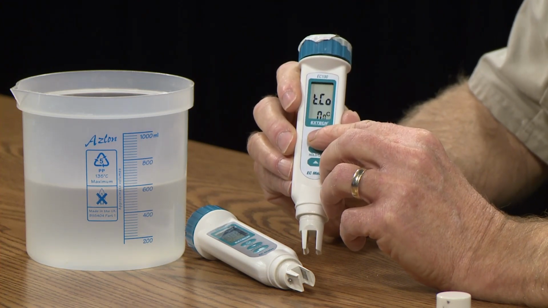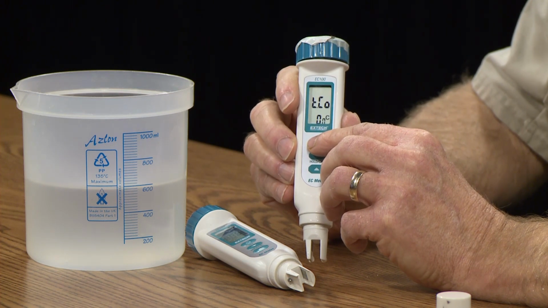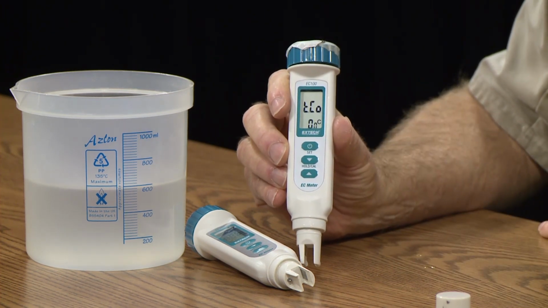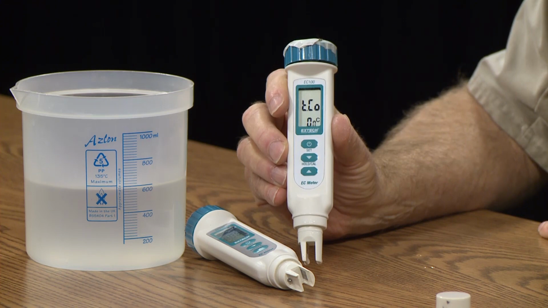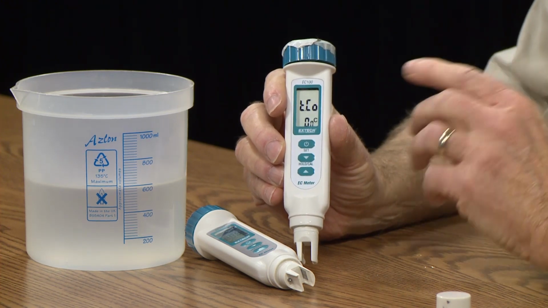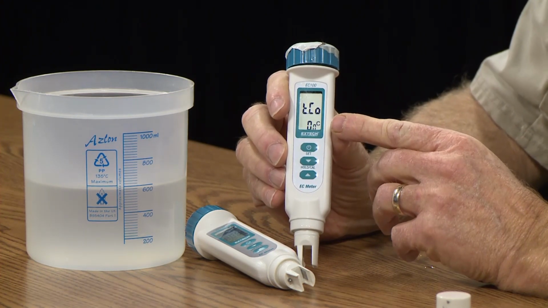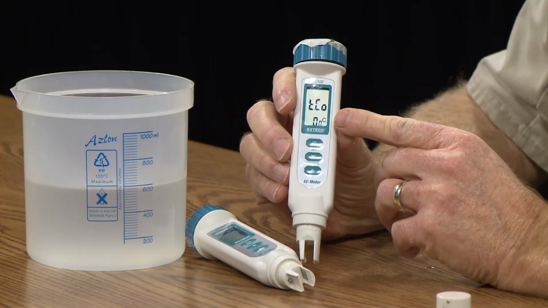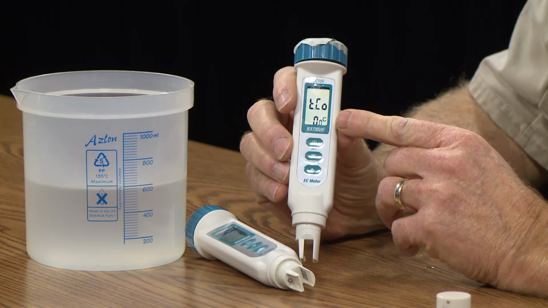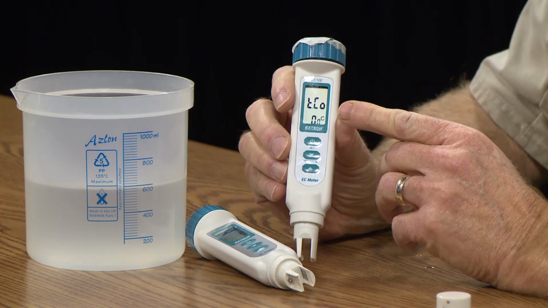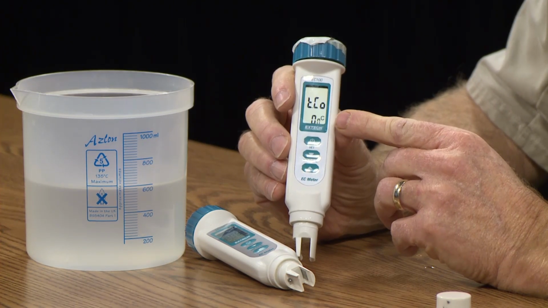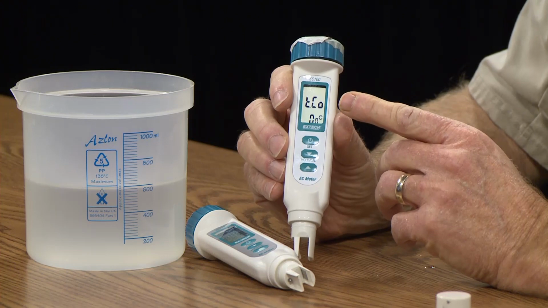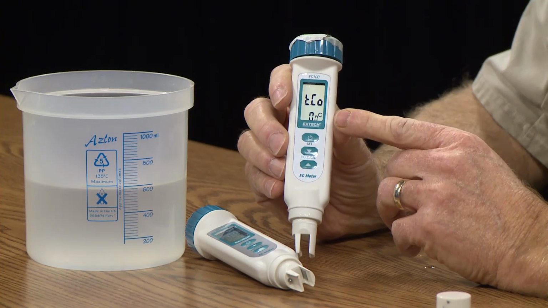I'm going to look at the next one, and it's got 0.0 C. What is this? Well, that is the percent change that the unit makes for every degree difference that there is between water temperature and the specific temperature that you set.